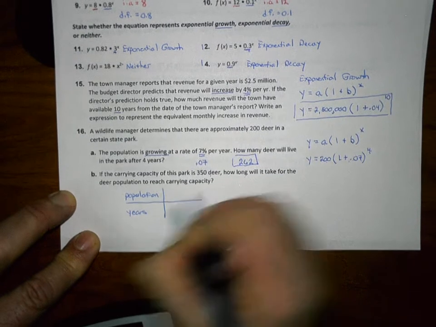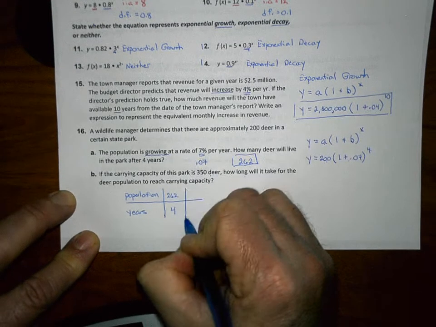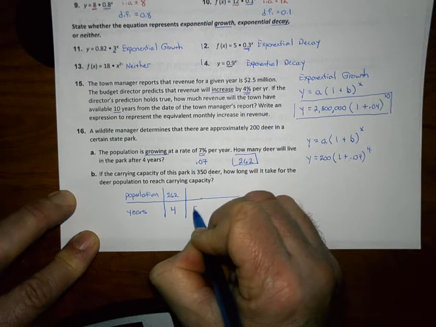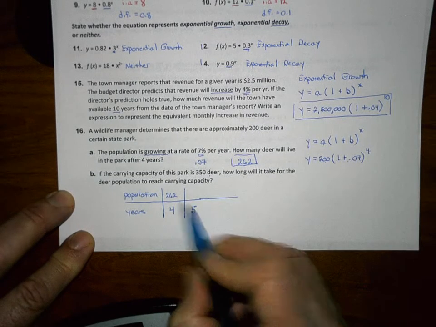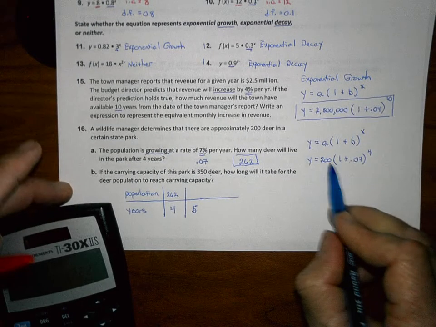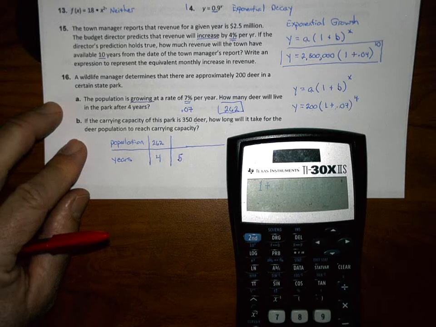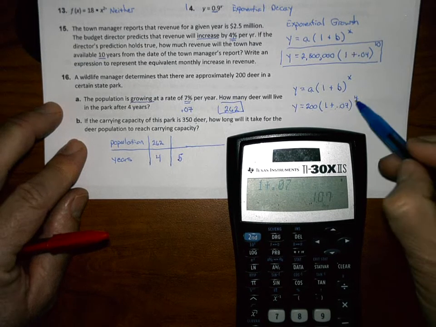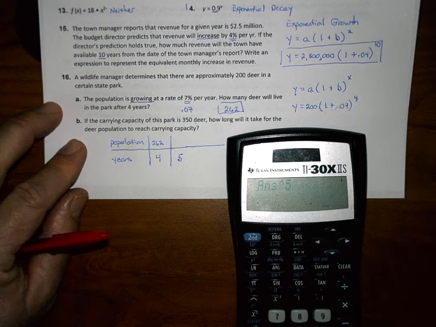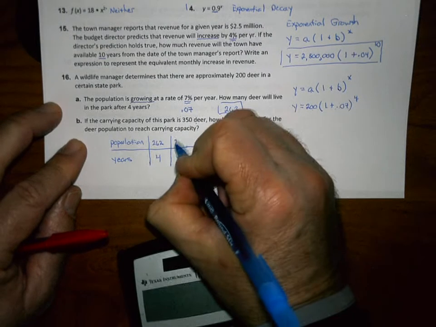So for instance, we know after 4 years I'm going to have 262 deer as a population. And what I could do is I could then figure out the 5th year and see if that is more or less than 350. Okay, so what I would do is I would use this expression here, and instead of 4, I would have a 5. Okay, so I would go 1 plus 0.07, and then I would raise that to the 5th power to see how many deer there are after 5 years, and then I would multiply that by 200. So you can see after 5 years I would have a population of 280 deer.